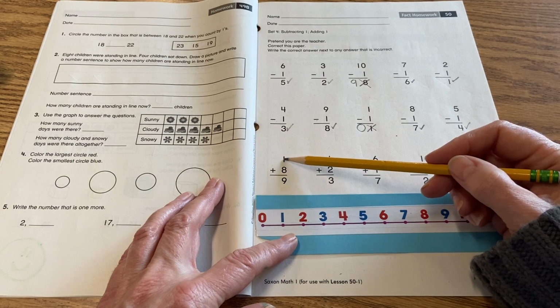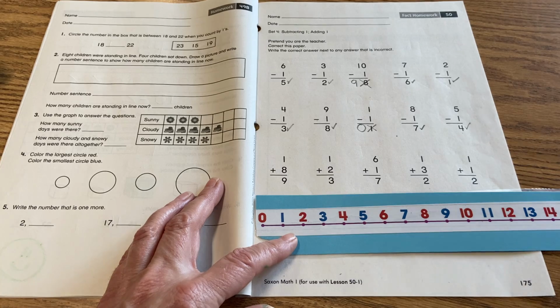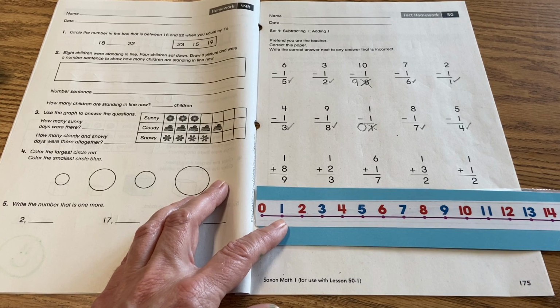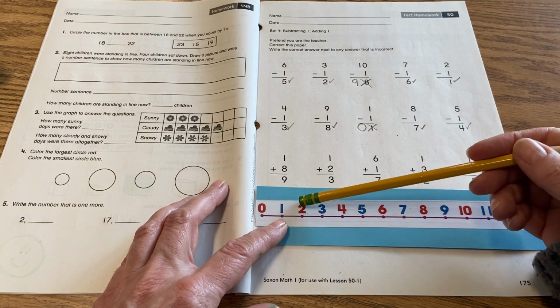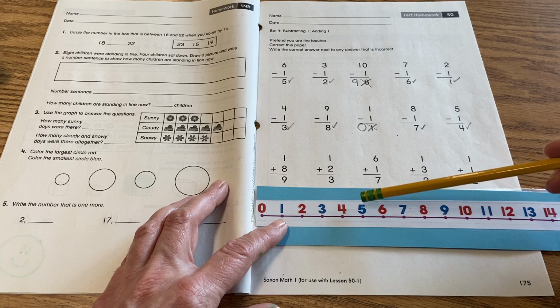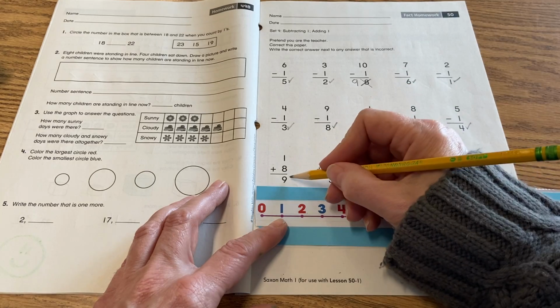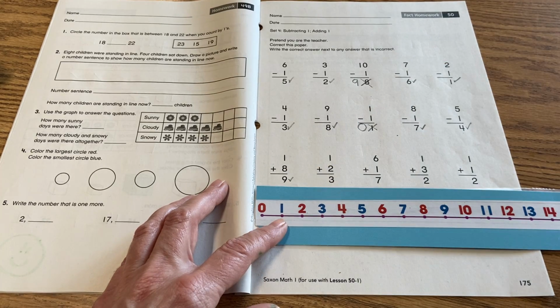Read that with me. 1 plus 8 equals 9. Does 1 plus 8 equal 9? Let's check it out. I'm going to put my finger on the 1, and we're going to count over 8 spaces. 1, 2, 3, 4, 5, 6, 7, 8. And we land on the 9. So yes, 1 plus 8 equals 9, so we can put a check right there, okay?